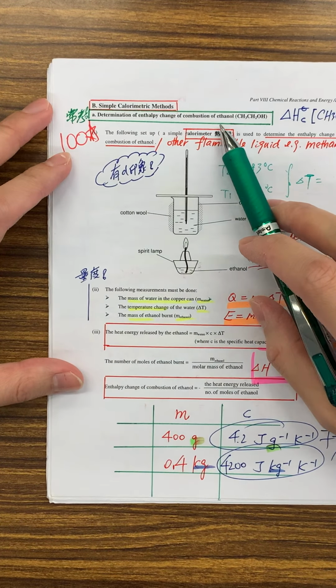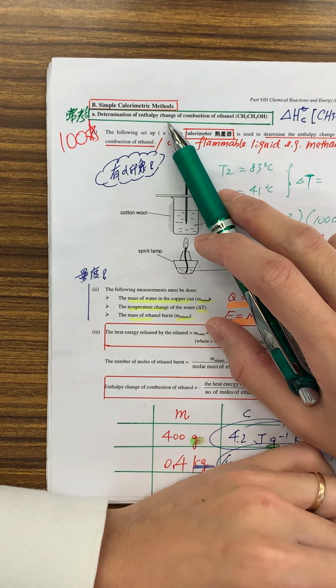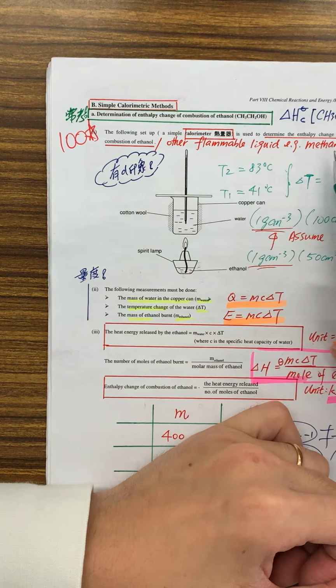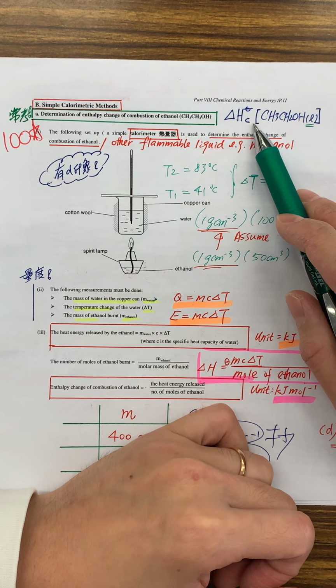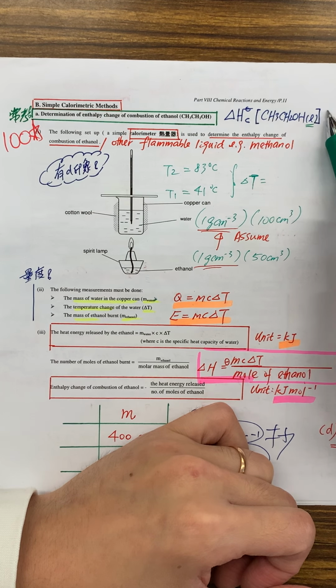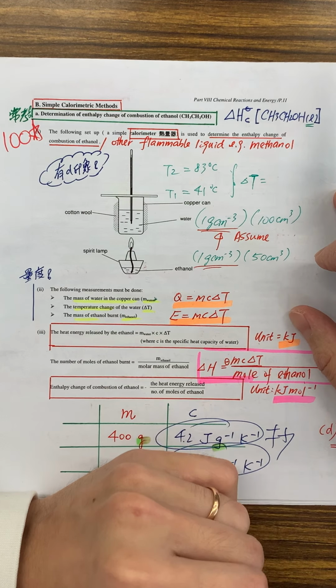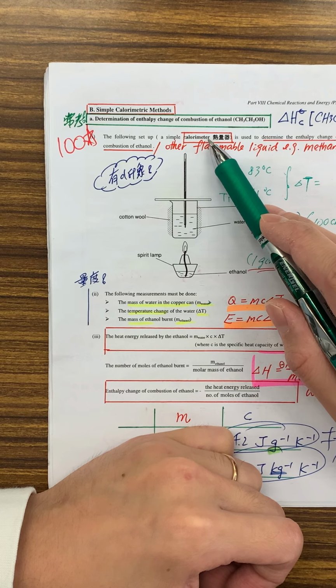Okay, now number one, we have this example: determination of enthalpy change of combustion of ethanol, which is very commonly represented by the symbol delta HC, ethanol liquid, in brackets. State must be present. Normally the experiment will be conducted in a calorimeter.